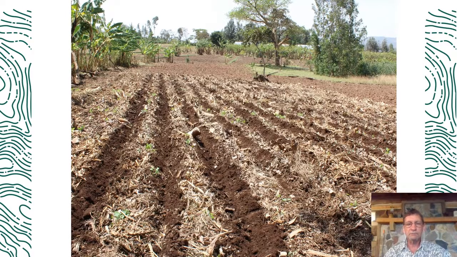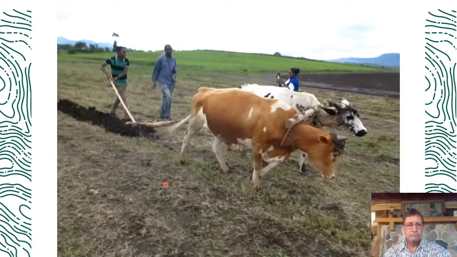This is a field ripped with a maresha, and as you can see, the planting furrows are quite effective and save a lot of labor. And this is the first trial that we did of a maresha in Tanzania.